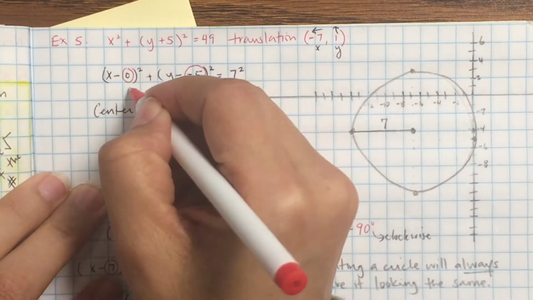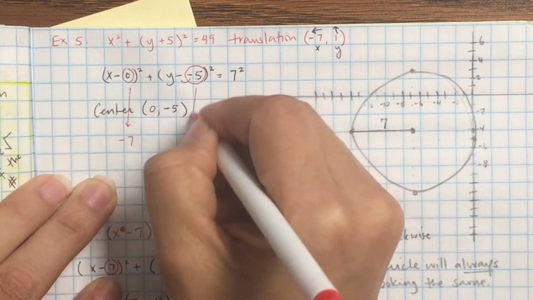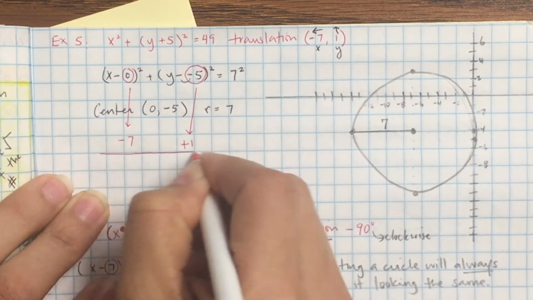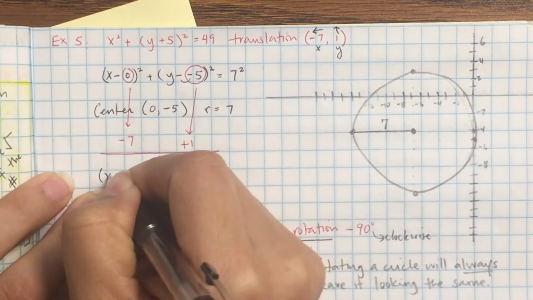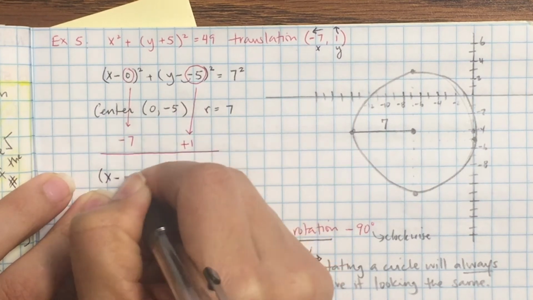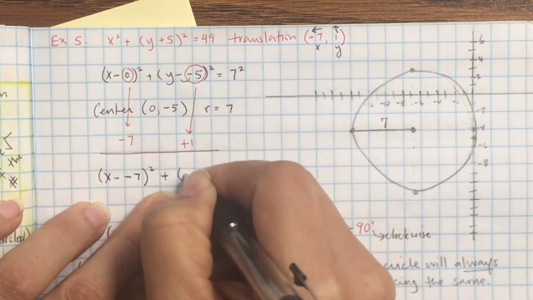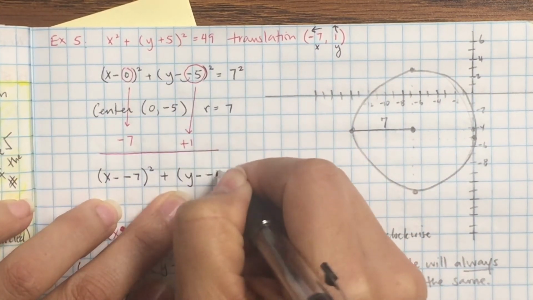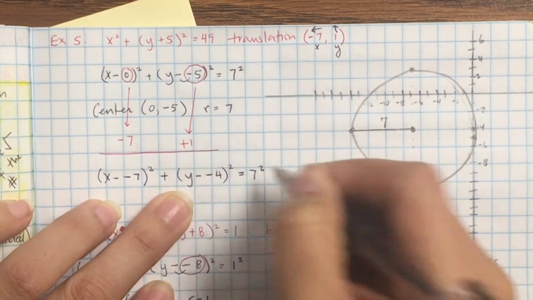Alright, but we're going to do it without that. Say we're doing that without the circle. You do subtract 7 and add 1 to y. So write everything out, and then just the circle. 0 minus 7 is negative 7. And then negative 5 plus 1 is negative 4. And write everything else the same.